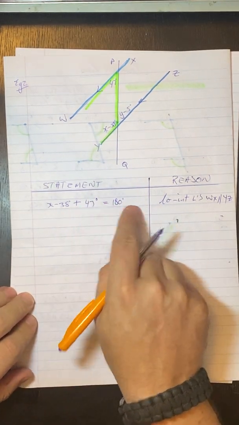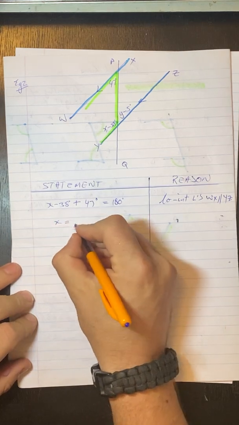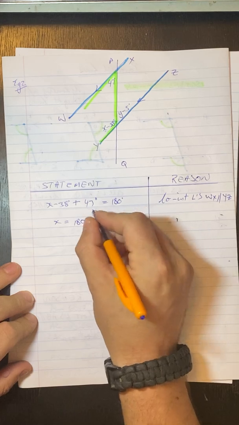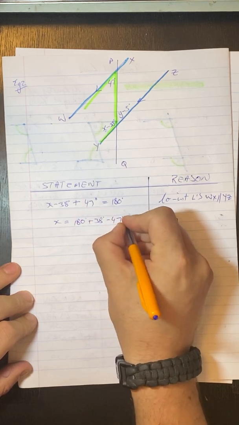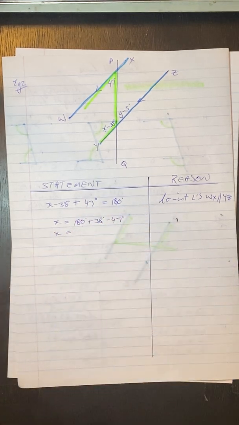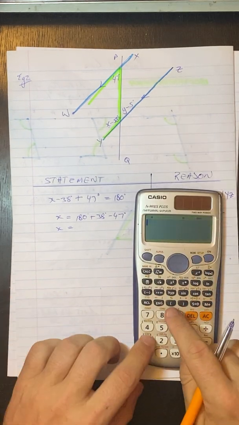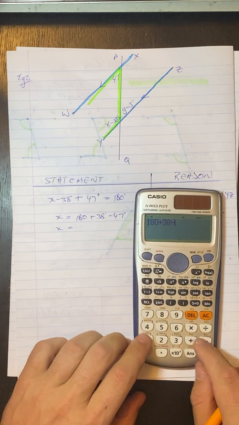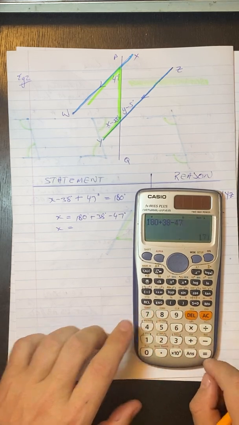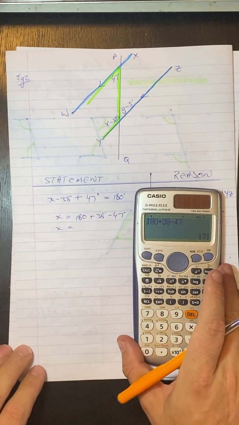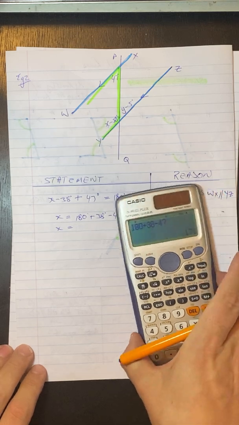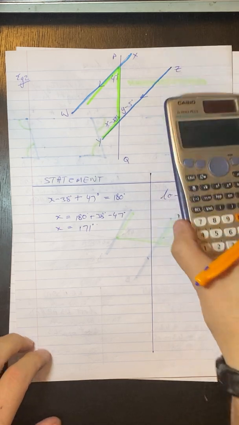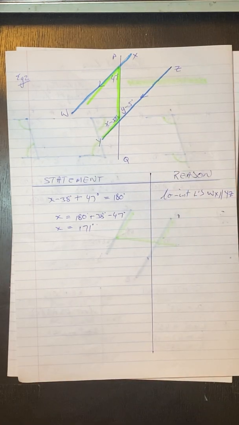Take these to that side and we get x is equal to 180 plus 38 minus 47. Getting our calculator, 180 plus 38 minus 47, and we get 171. Okay, so that's the value of x.